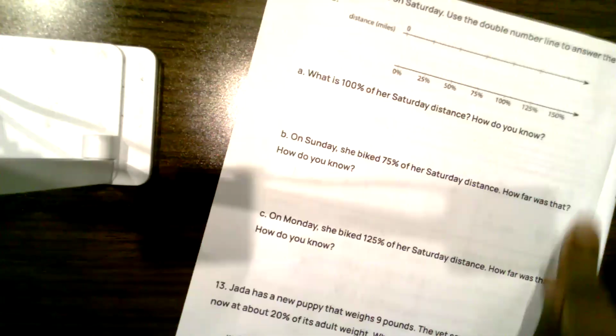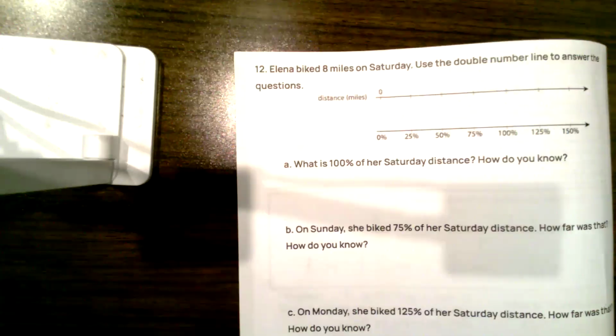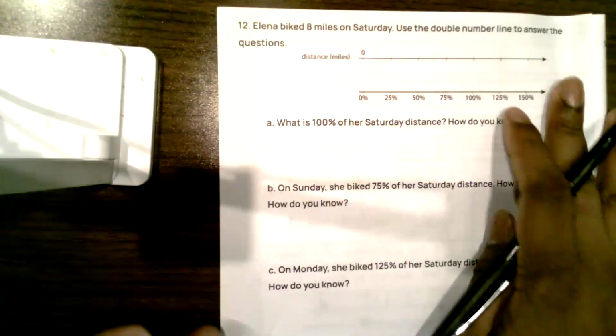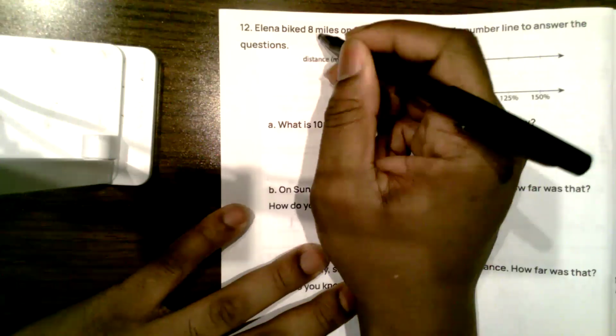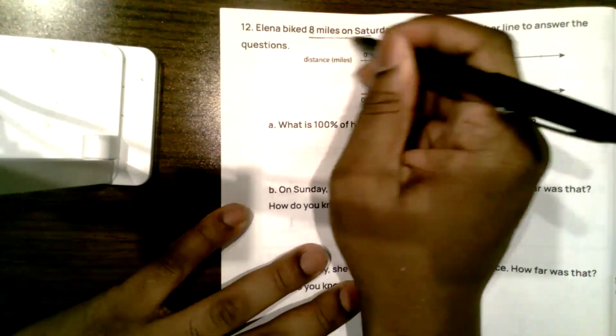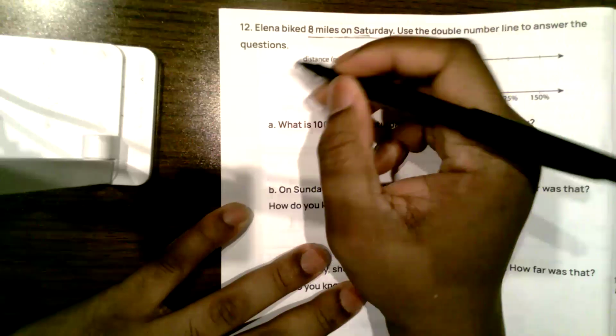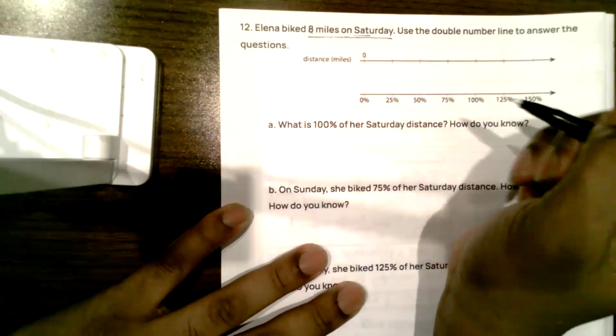Now, that is extremely important because I would say that's the easy part, but it's the foundation, right? Understanding percentages, understanding fractions, that's the foundation. What's tough is understanding what's happening, right? Elena biked 8 miles on Saturday. Okay, cool. Use a double number line to answer the question. So, what is 8 miles, right?